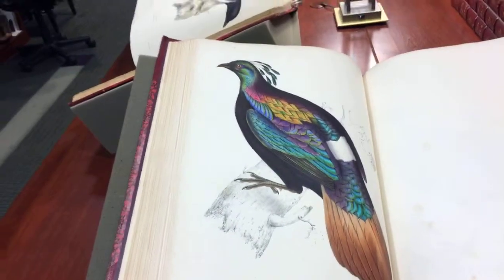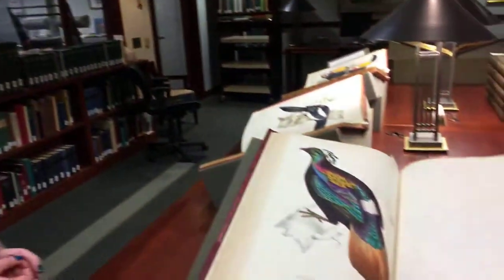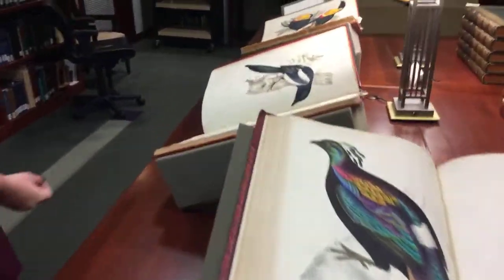Also during this time, she was pregnant when she was teaching herself lithography, and she actually gave birth to she and John's first child to survive infancy right after the first part of this work was delivered to subscribers. So if you will join me at the next book.